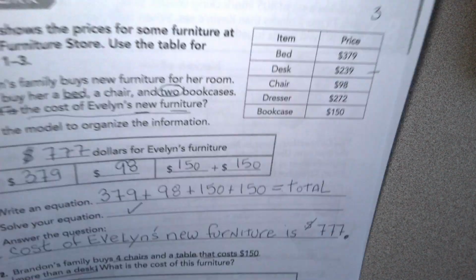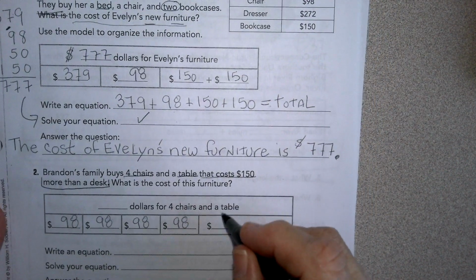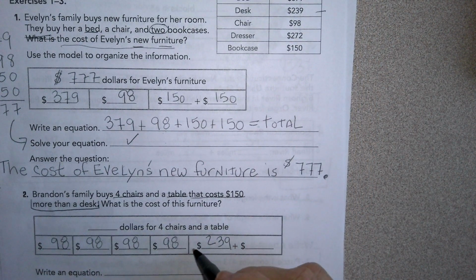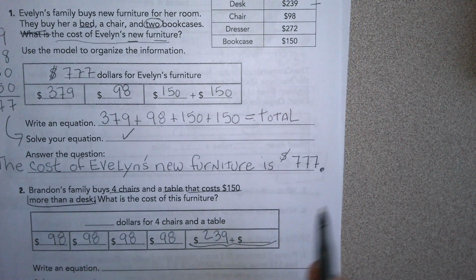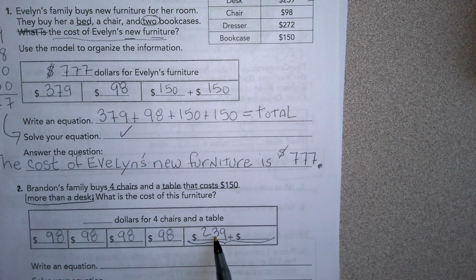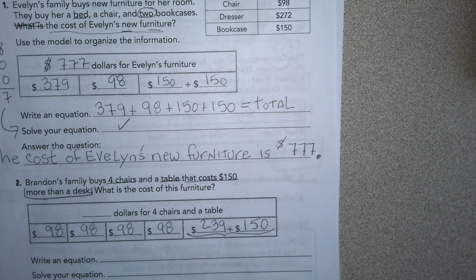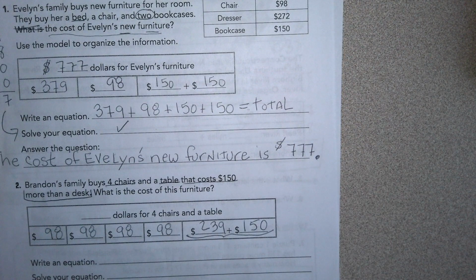We're going to put the $239, and then this whole thing right here is for the table. But that table is how much more than that $239? 150 more. So I'm going to do it a little bit different. Watch carefully, because I want to find out just the cost of the table. I don't want to say 239 plus 150. I'm going to find the actual amount for the table.